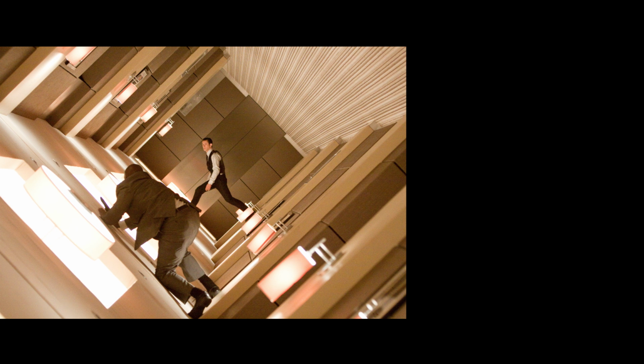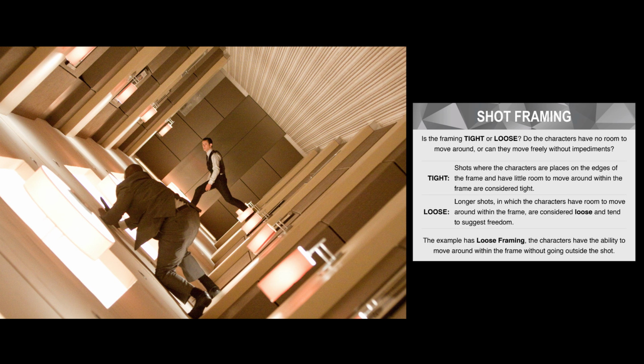The next element, guys, is a really, really important one, shot framing. So we can have two types. You have tight framing, where the camera's brought right up to the actor's face and body. There's not much information around the outside of them. And that's really, really good for horror films or suspense films, because you're not giving the audience the information about what is actually happening around.